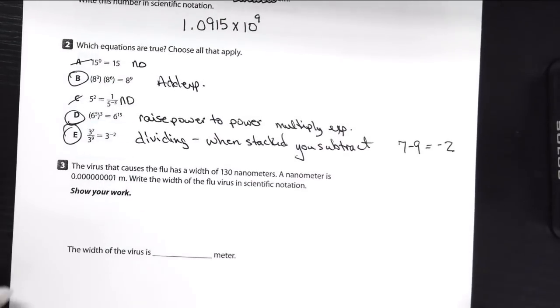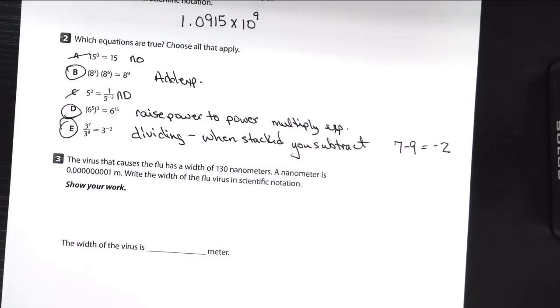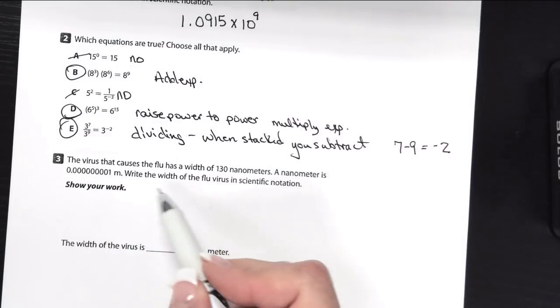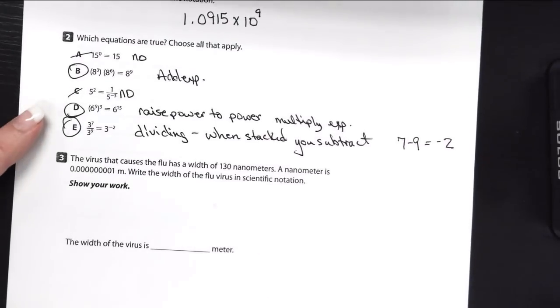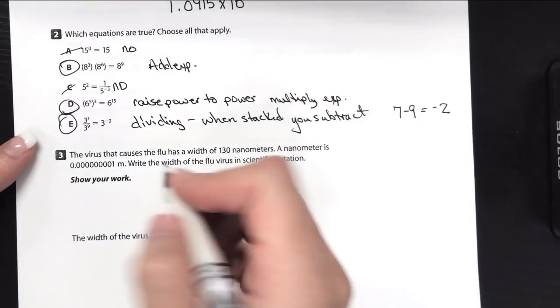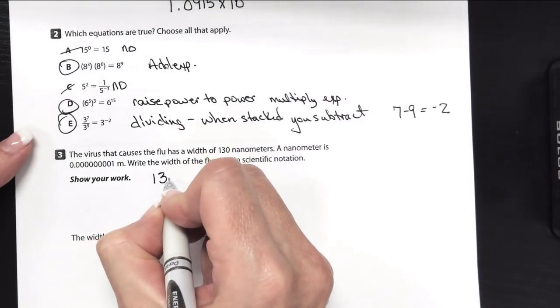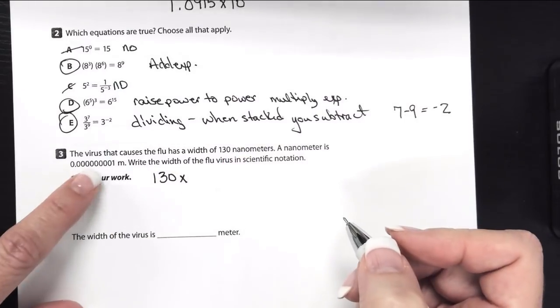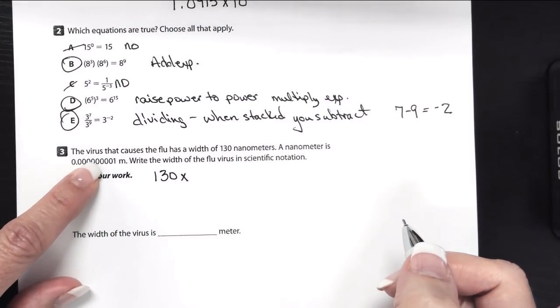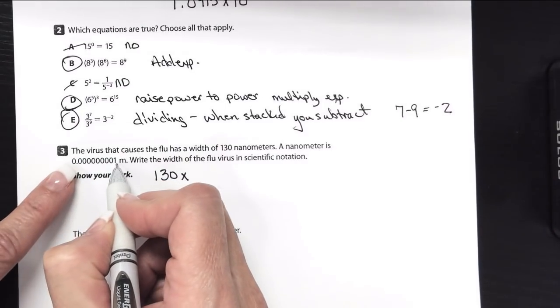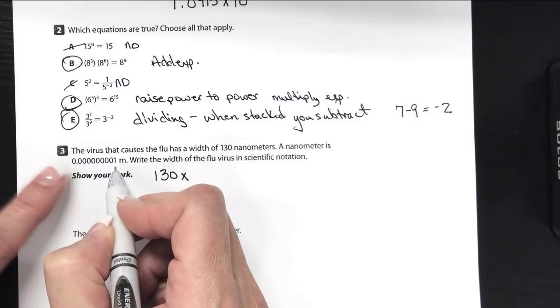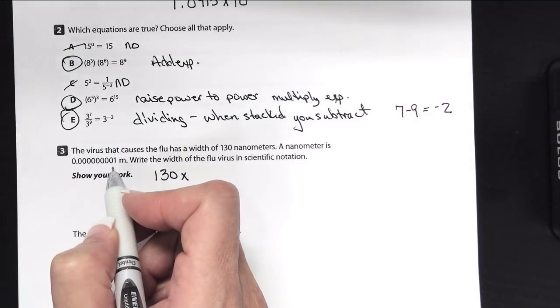All right, then number 3, it says the virus that causes the flu has a width of 130 nanometers. A nanometer is this large. Write the width of the flu virus in scientific notation. All right, so to get in scientific notation, we need it with a power of 10. So I basically am multiplying 130 times this number. Now, to make it a little easier and to keep up with my numbers, I'm going to convert this one to scientific notation just to make it simple and to take care of my exponents.